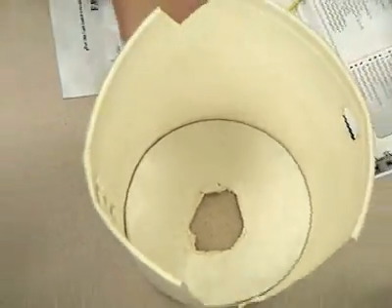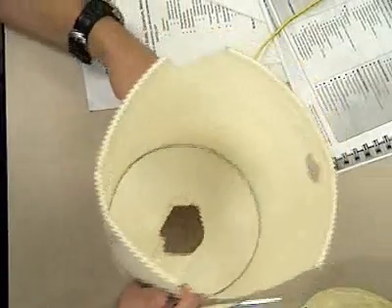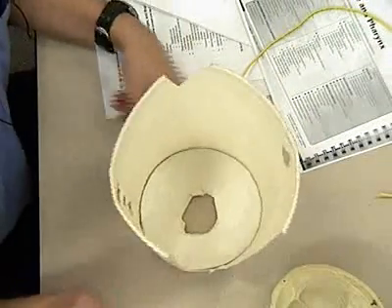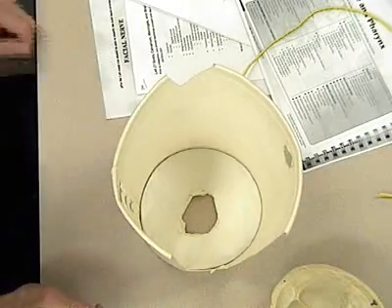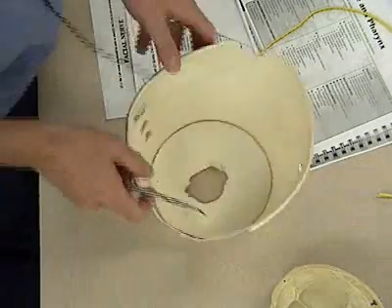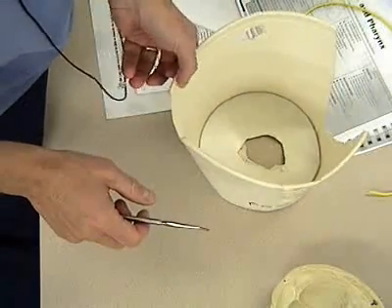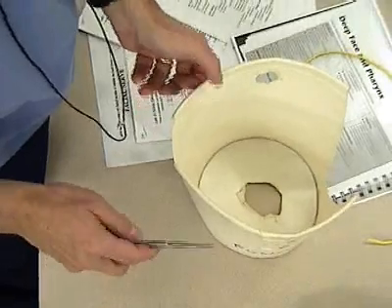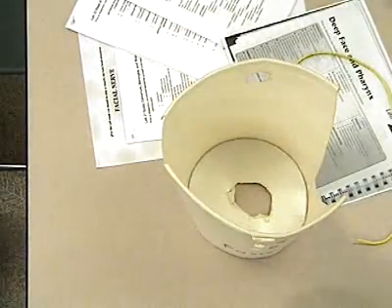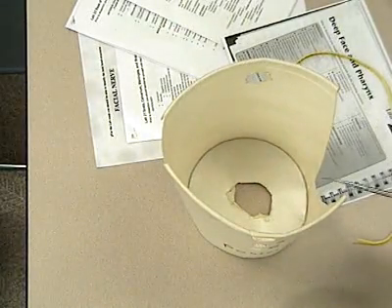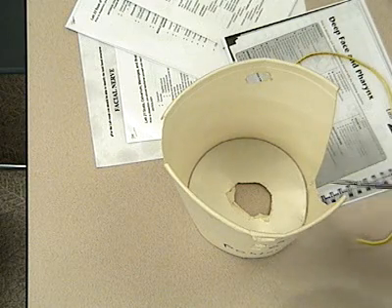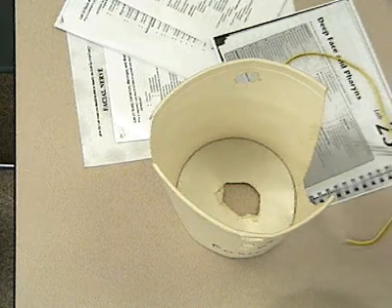Now, here's the chicken bucket. This represents the pterygopalatine fossa. Let's do it like this. This would be the lateral wall of the pterygopalatine fossa, or the lateral opening.